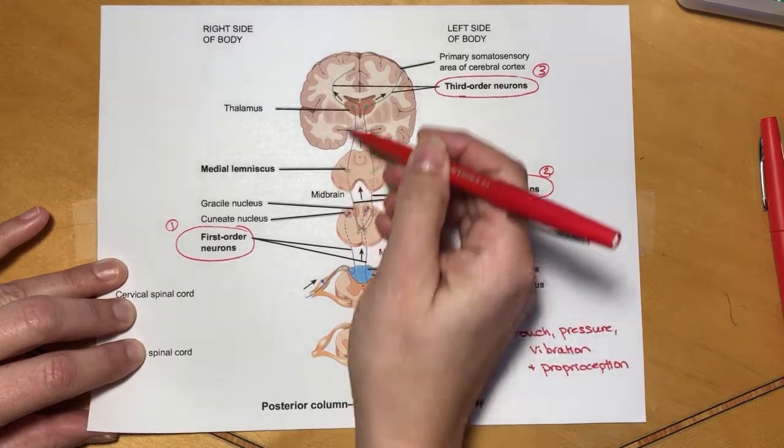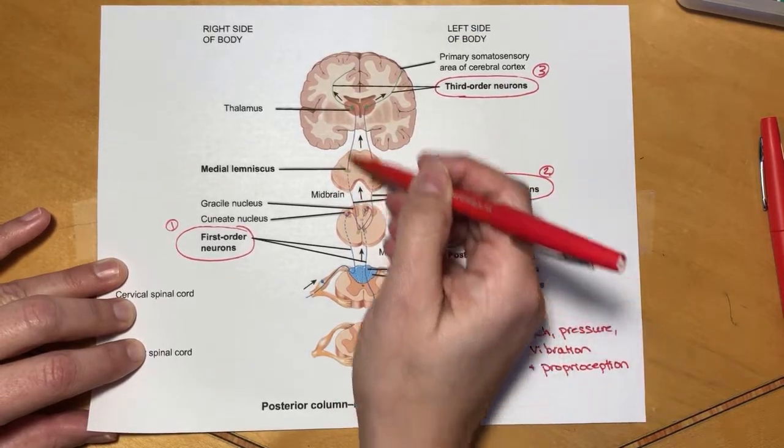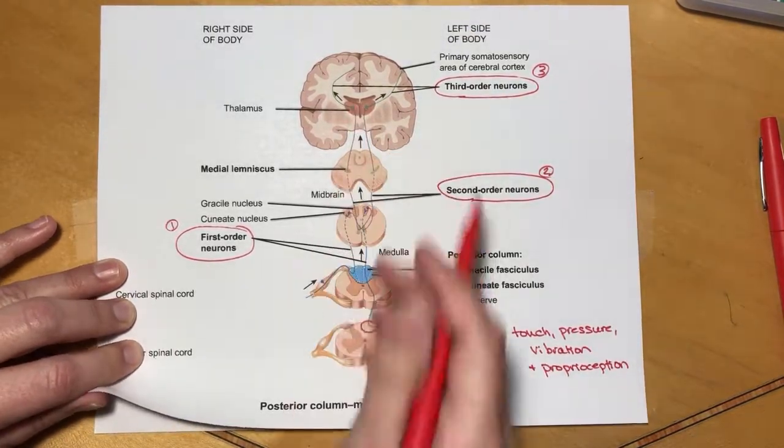So that's the posterior column medial lemniscus, and you can kind of remember the name because it does ascend in the posterior white column. And then remember, the medial lemniscus was that pathway from the medulla up to the thalamus where it crosses over.